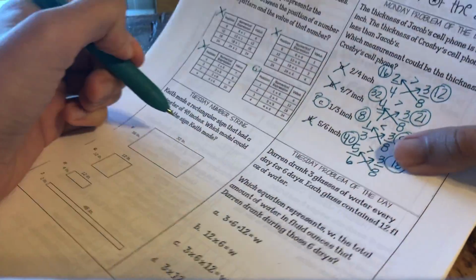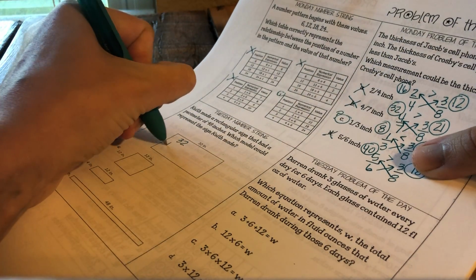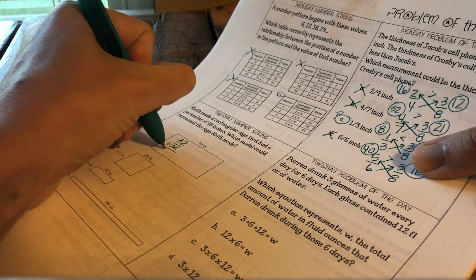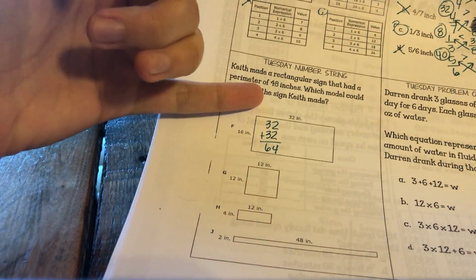So let's take this rectangle. We know that a rectangle has opposite equal sides. So 32 plus 32 is 64. That's already more than 48. F cannot be our answer.